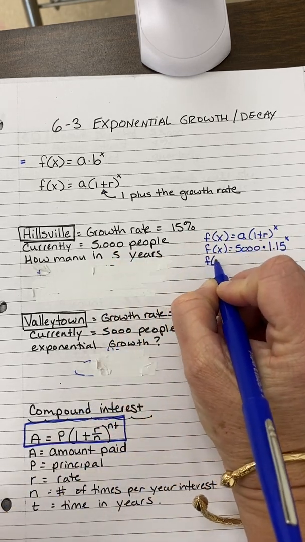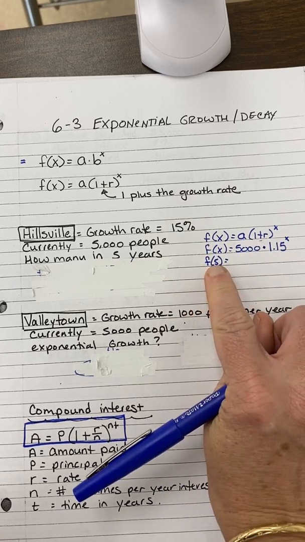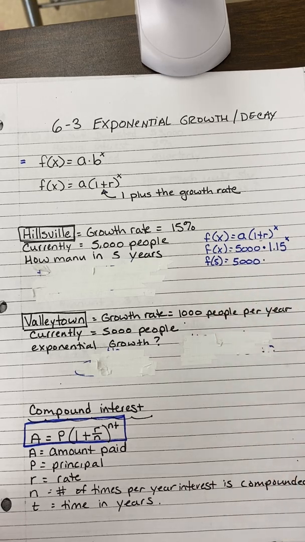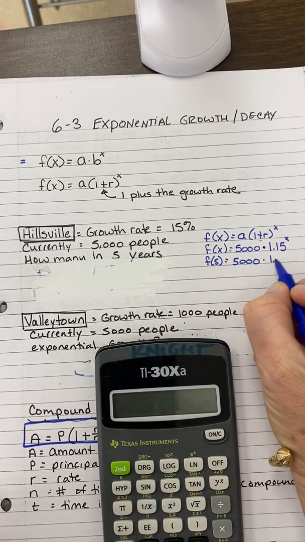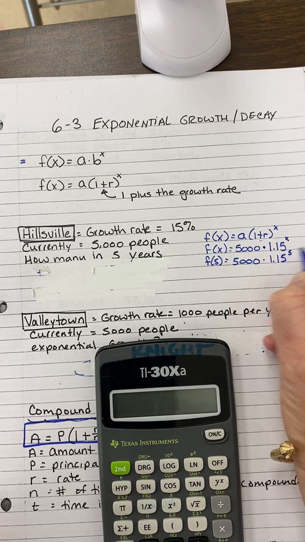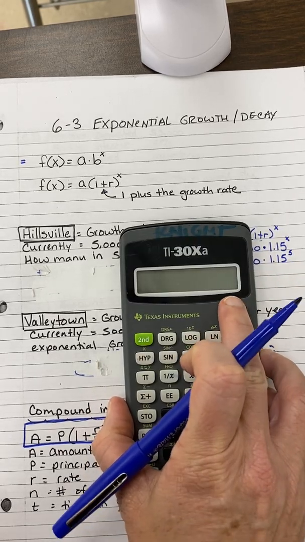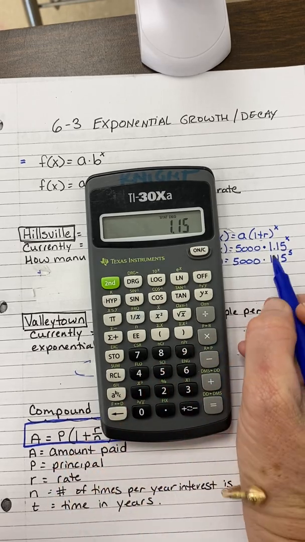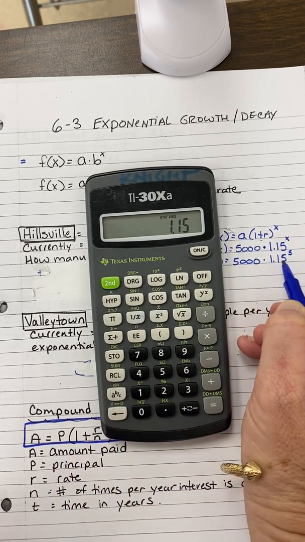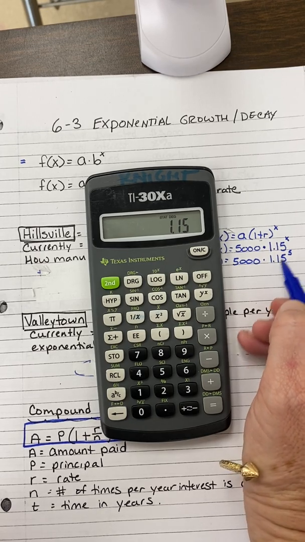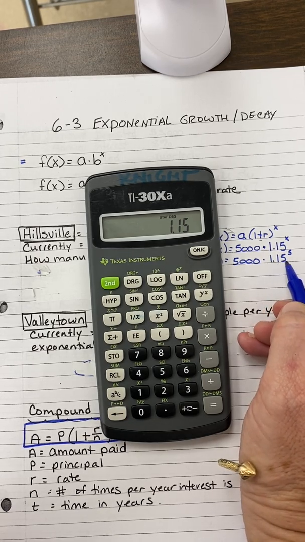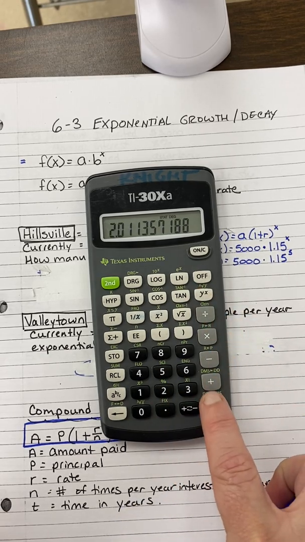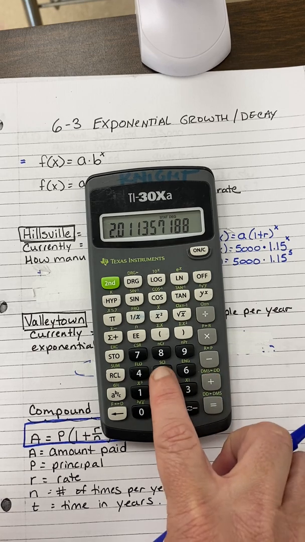Okay, so we're going to say f of 5. So this is me plugging in 5 because I want to find out in 5 years how many people I would have. So, all right, with my calculator, I'm going to put 1.15. I have to put this rate in first. Do not multiply that first because the only thing being raised to the 5th power is this 1.15. Okay, so that raised to the 5th power plus 5,000.